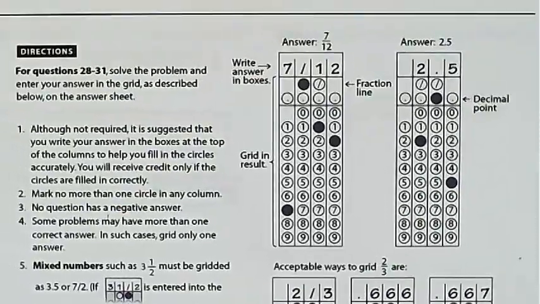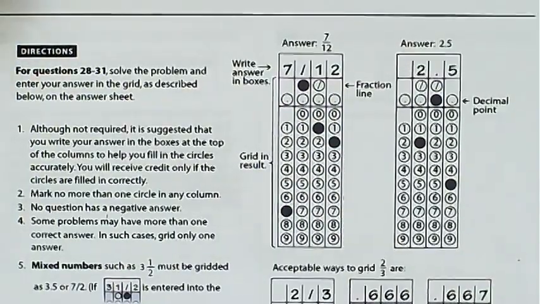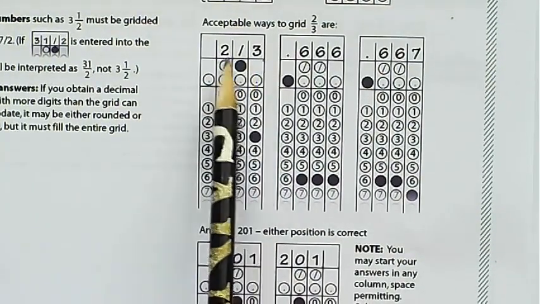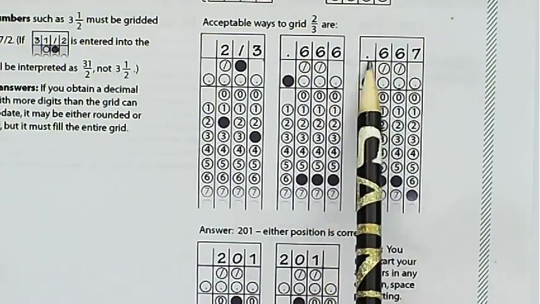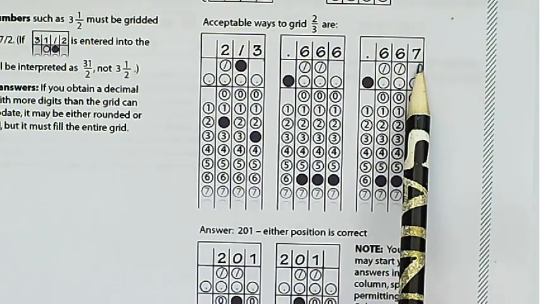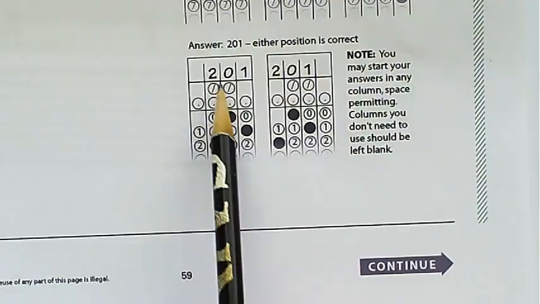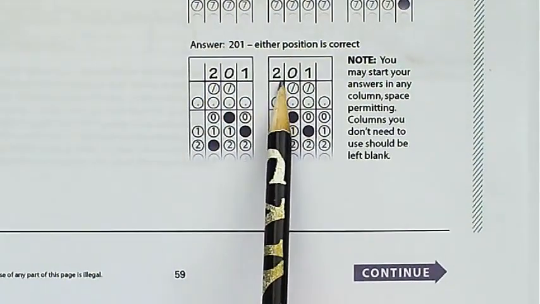Okay, let's look at these last few questions. They're grid in. Remember, a fraction would be written like this, decimal like this. If you get 2/3, you could write it like this. You could write it as a repeated decimal. You could also round it off. So you can cut it off, you can truncate it, or you can round it off. Doesn't matter if you get something like 201 if you start here or if you start here.